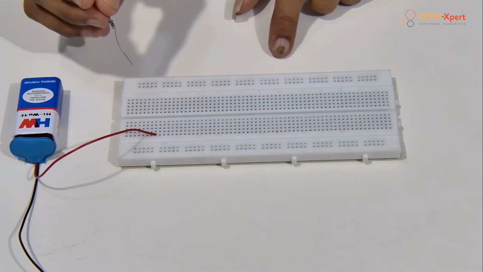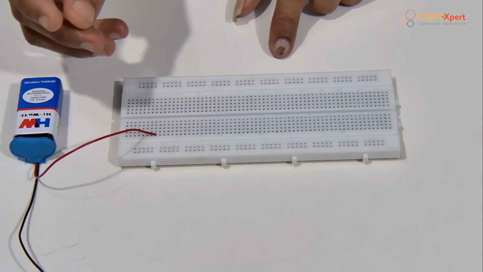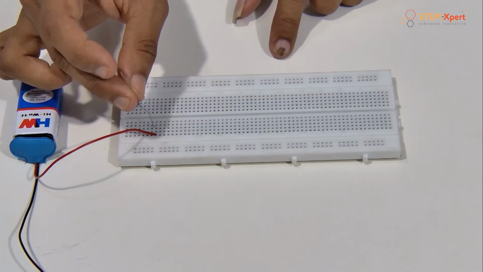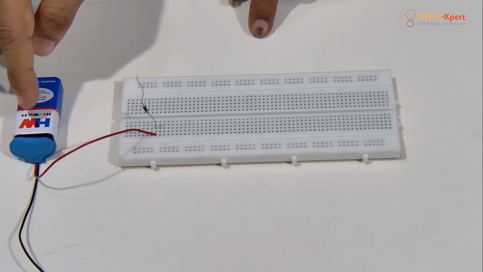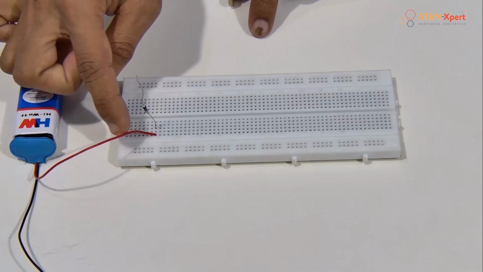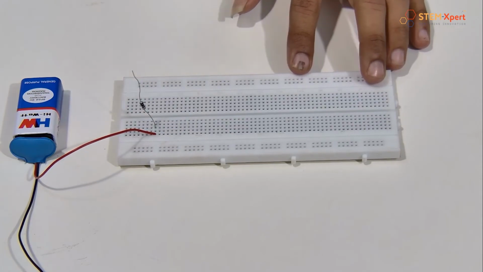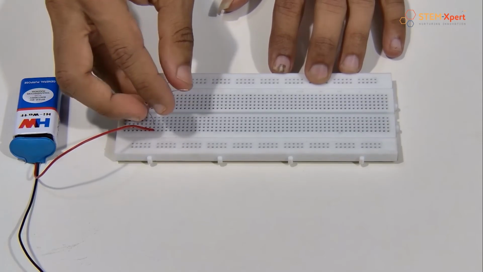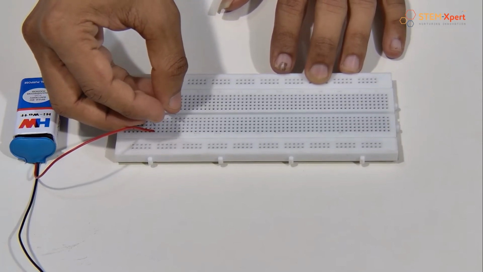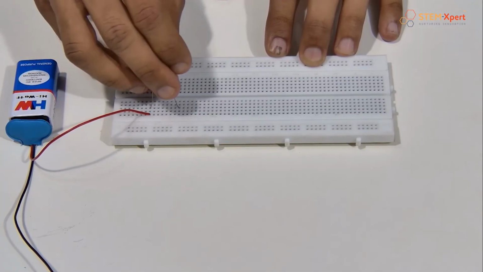Yes. So the next step, after connecting the positive to the B part of the breadboard, I am going to connect one terminal of the resistor to that particular point. Okay, so now what happened? The positive from the battery is on this B part, and now the other terminal of the resistor, I am going to connect to another point on our breadboard. So like this.